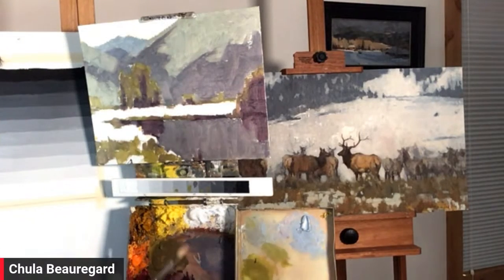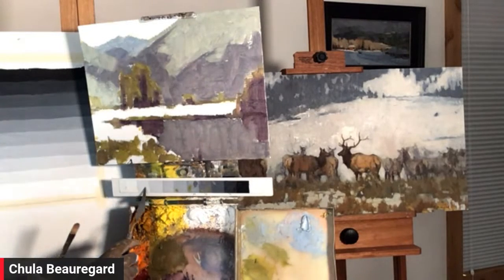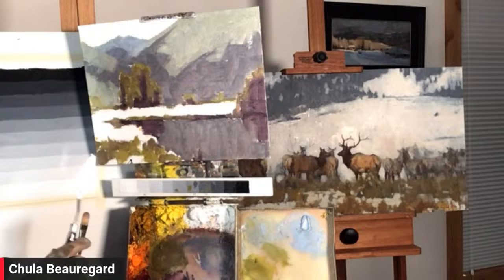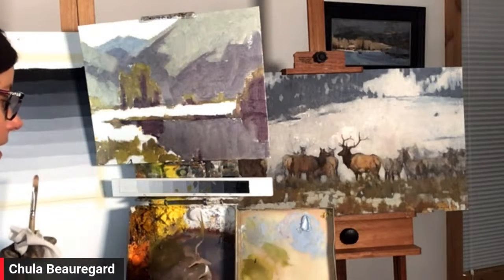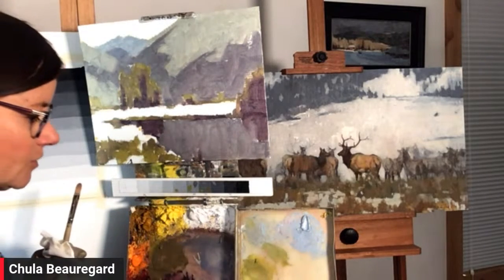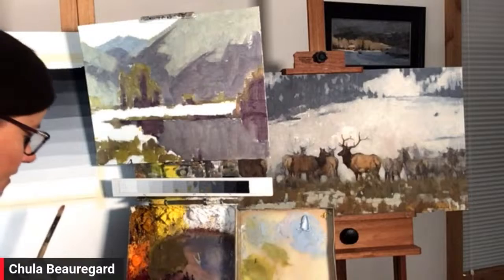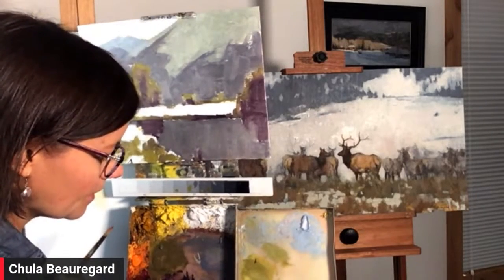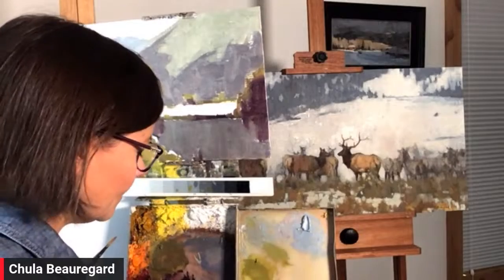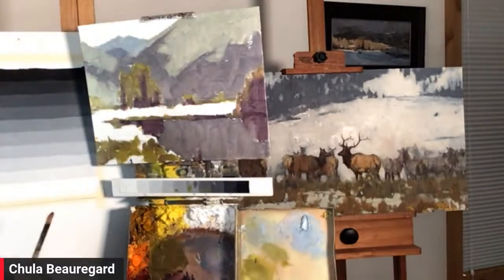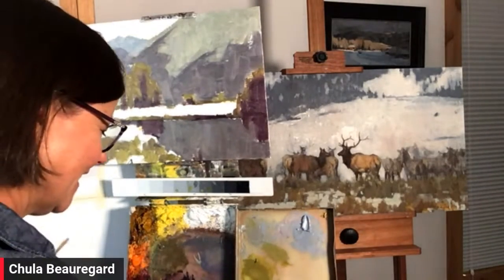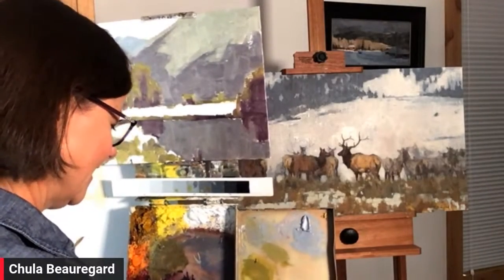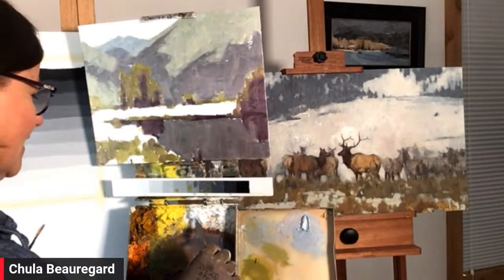Okay, perfect. All right. So I'm going to do this final value. And this is where this value scale comes in so handy, because I don't know about you, but I often make my lights too dark when I'm out in the field. Because oftentimes when you're out in the field, your paintings will come in and they'll be darker when you bring them indoors because you're not standing in the shade.